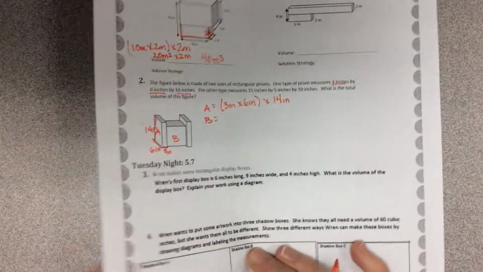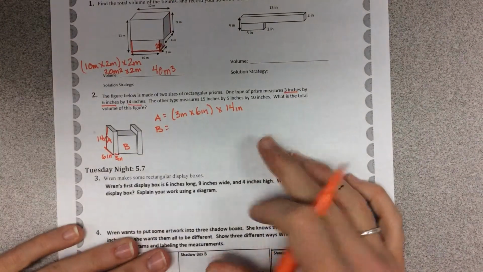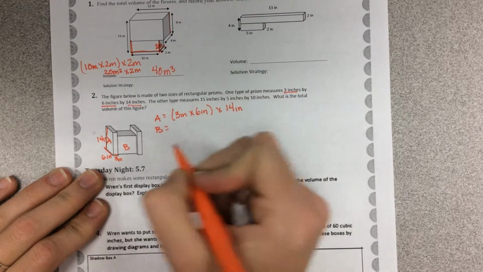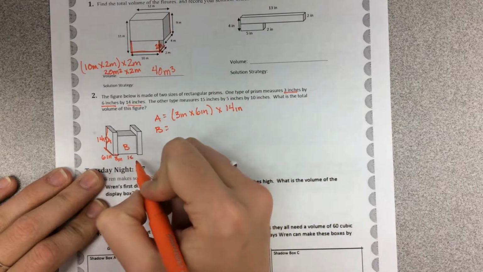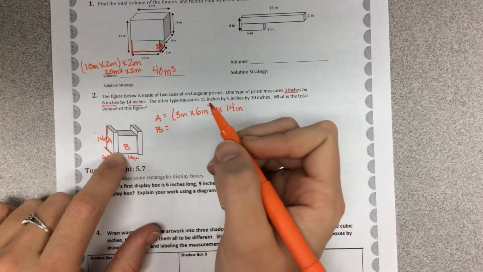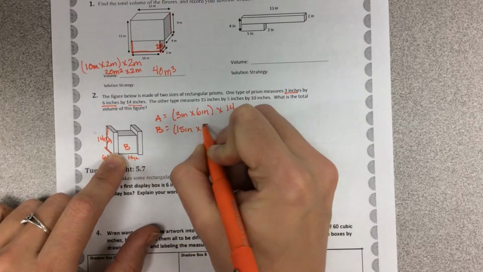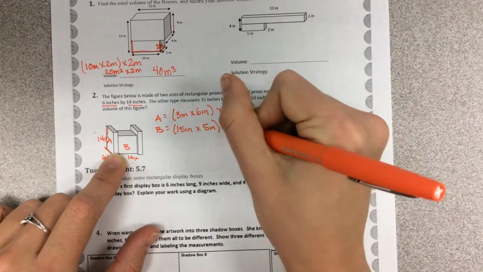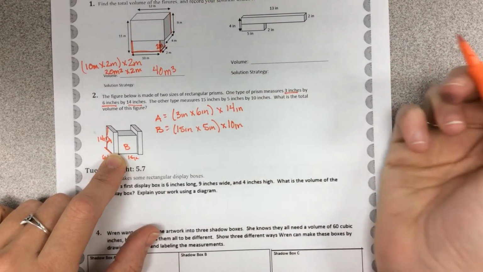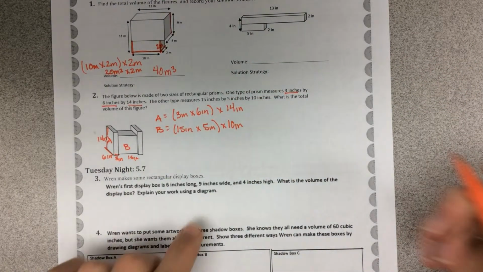Okay, now for my second one, B, they say that it measures 15 inches times the width. I can't see the width because it's being covered, but I know that it's there. 15 inches by 5 inches by 10 inches is the height. So the total volume of the figure.